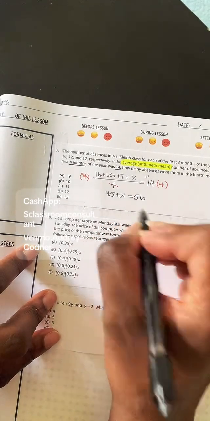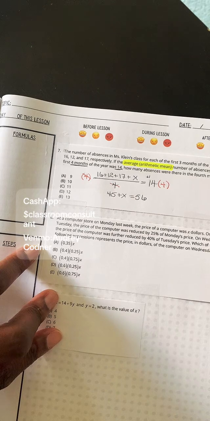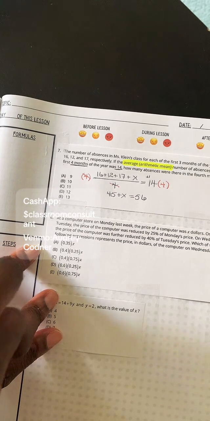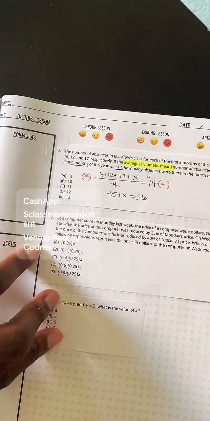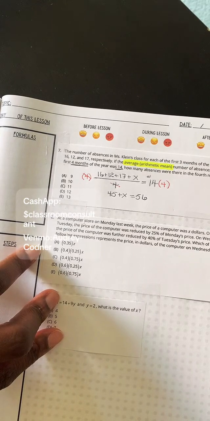So now I want to get X by itself. So now if I want to get X by itself, I have to do what? What do I do to get X? That's our goal.